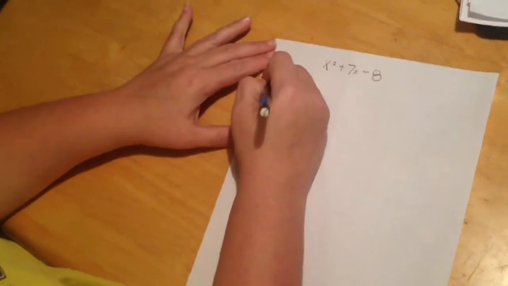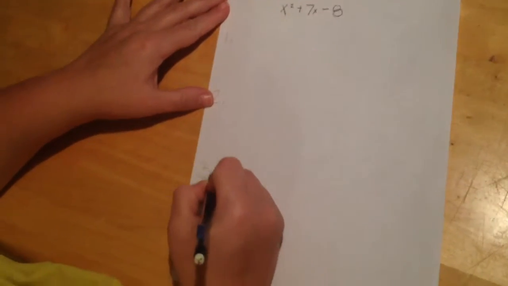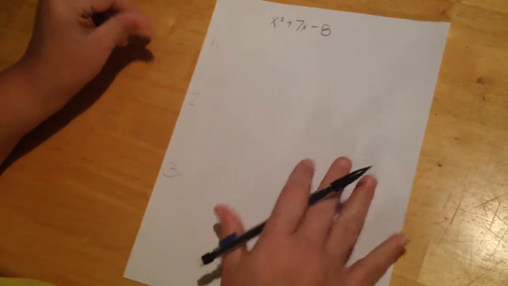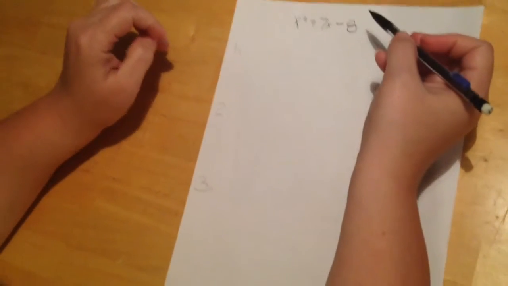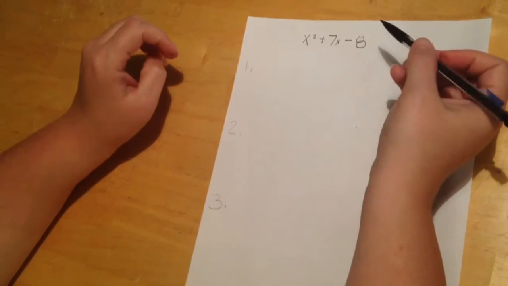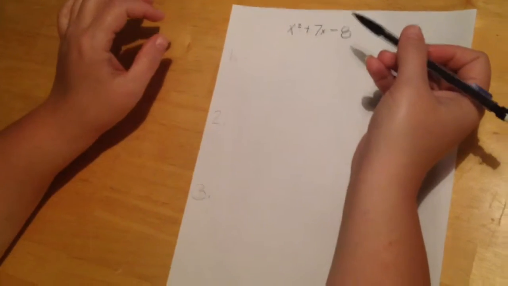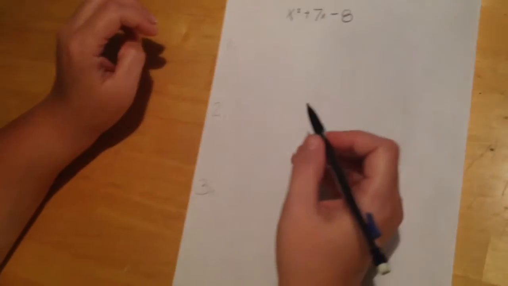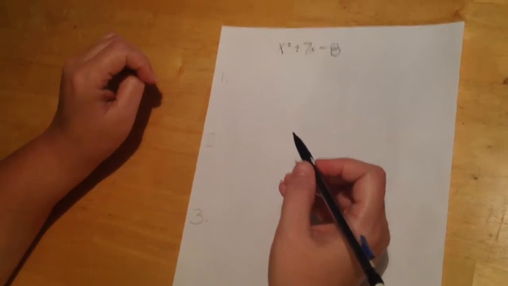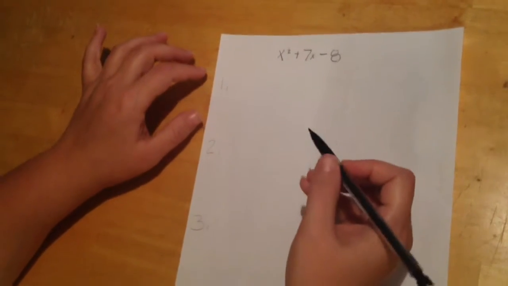Okay. So I said my 3 steps. Let's see. My two numbers would be negative 1 and 8. Yes.